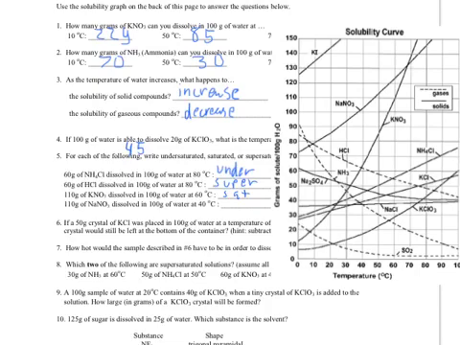And then I have 110 grams at 40 degrees for sodium nitrate. So let's find sodium nitrate. Where art thou? Here's sodium nitrate. So we want to go to 110 grams. We want to go over to 40 degrees. And we'll see we're above the line. And if you're above the line, you are supersaturated. So if you're under the line, you are undersaturated. If you're on the line, you're saturated. And if you're above the line, you're supersaturated. Let's take a look at this next question.